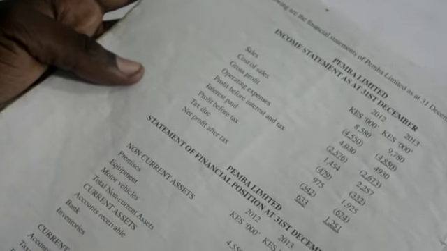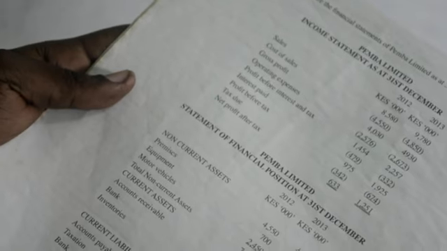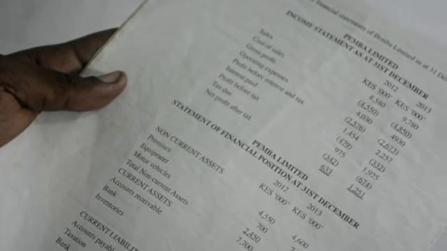Then we have Pemba Limited statement of financial position as at 31st December. We have again 2012 and 2013. Figures are in Kenya shillings. So we have non-current assets, we have premises, we have equipment, we have motor vehicles, total non-current assets. Then we've been given the current assets. We have accounts receivable, bank, and inventories. Current liabilities, we have accounts payable, we have taxation, we have bank. Then financed by share capital, we have profit and loss, then long-term loan.